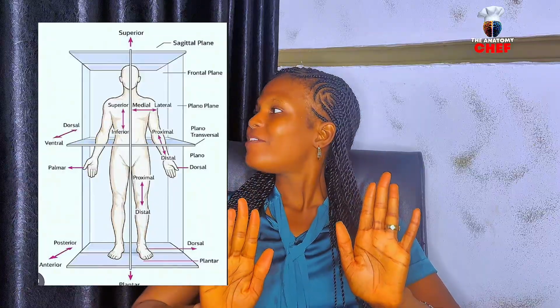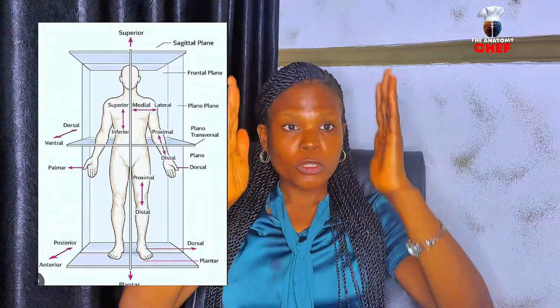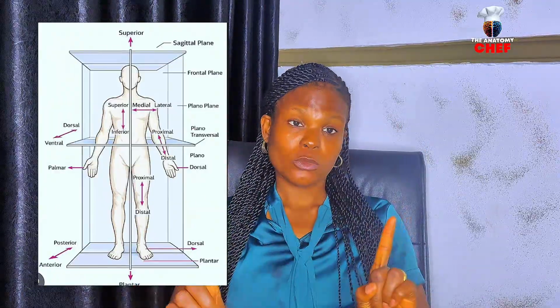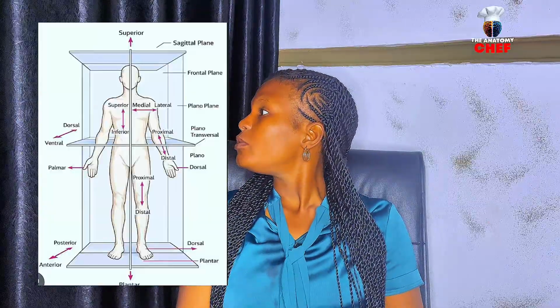So you cannot have a body or a specimen or a structure standing that is not erect. That is not anatomical position. You cannot be tilting your head to another side. That is not anatomical position.